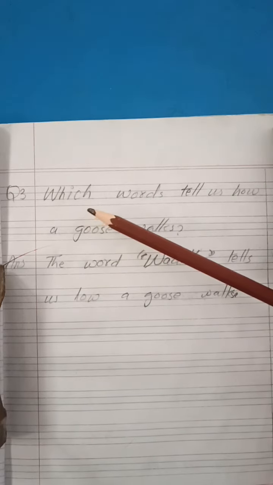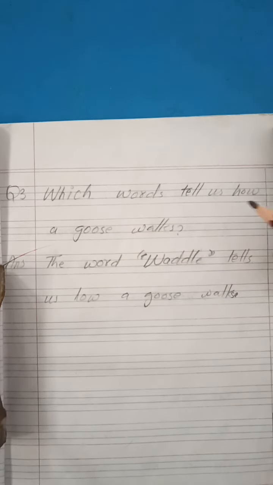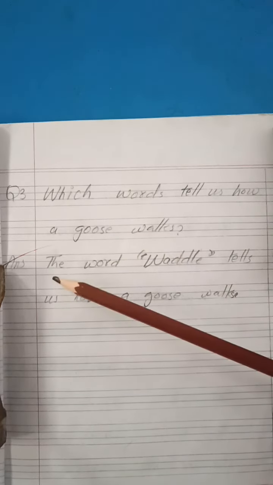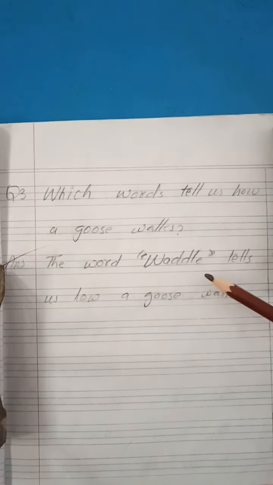Question number 3. Which words tell us how a goose walks? Answer. The word vandal tells us how a goose walks.